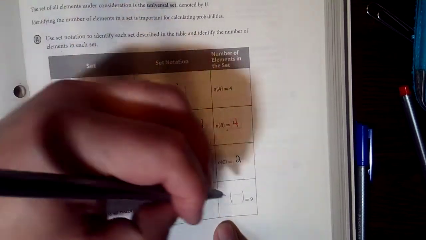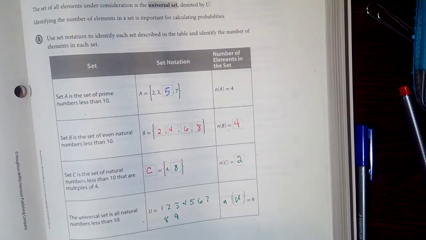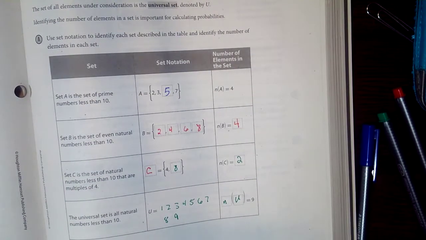And so this would be n sub u, because that is the universal set. All right, let's move on.